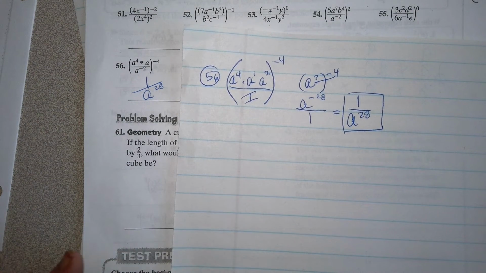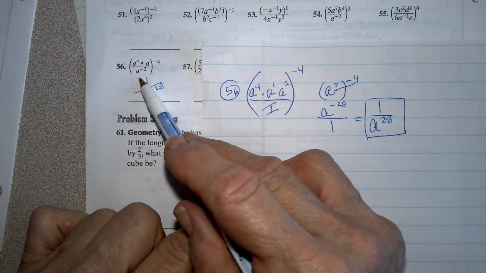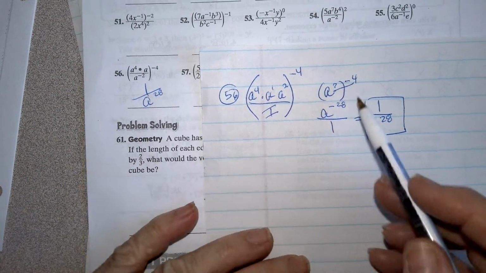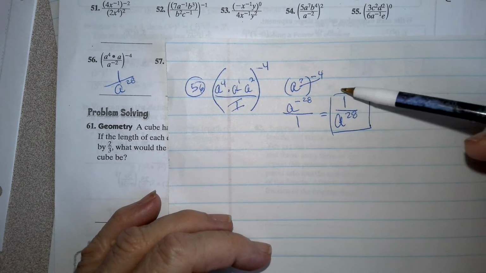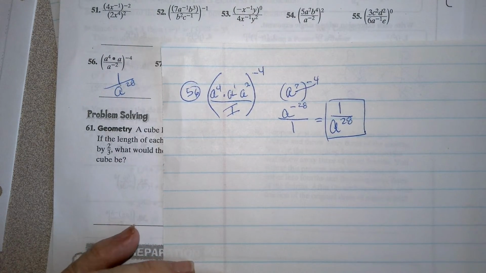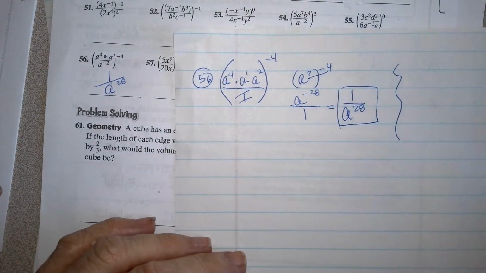Alrighty, so again, we took the 56, we moved the a squared up to the top, collected those, a to the 7th to the negative 4th, which was a to the negative 28th, which meant we had to move it to the bottom. So pause that if you're at home and watching this so you can get all that down. But we're going to move on to the 57.